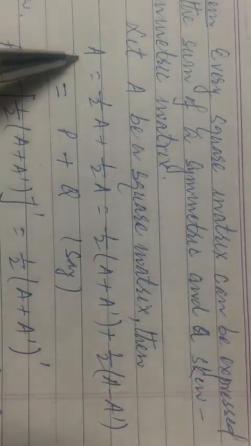Then we can write A as half A plus half A. Half A plus half A is A. And again, if we add plus A transpose minus A transpose, it stays the same. So let us say that this matrix is P and this matrix is Q. We have assumed it. Now we want to check what P is and what Q is.